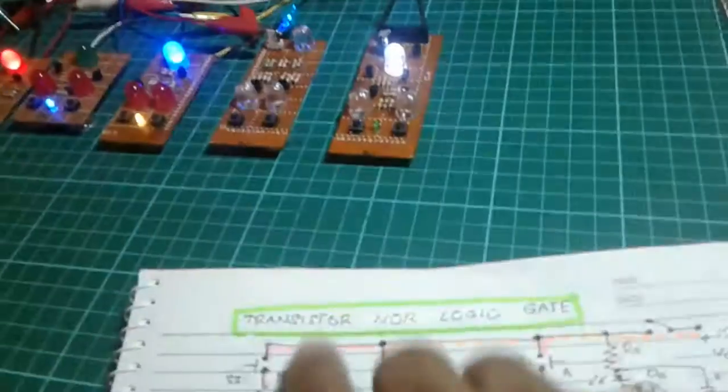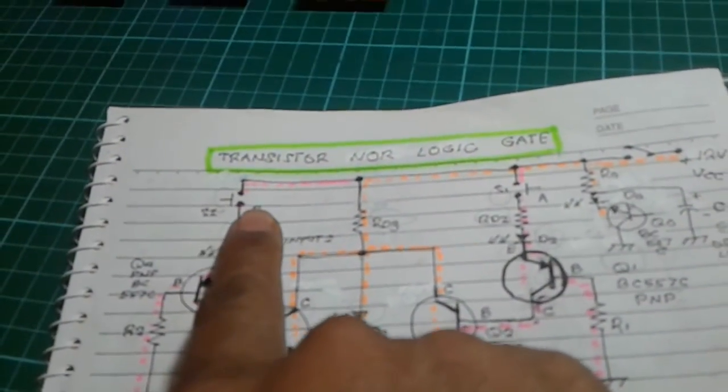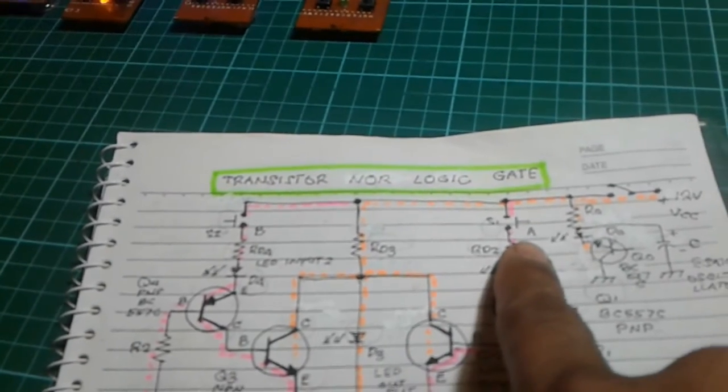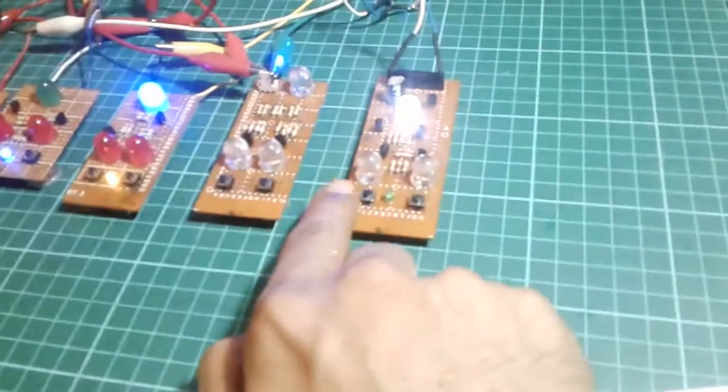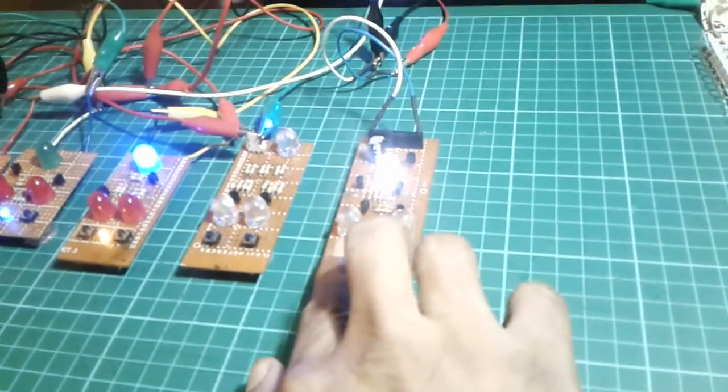We have a table for that. Switch 1B. So we're going to switch B here, and switch A is 0. Output 1, 0. Switch all of them. It's okay. Let us see the circuit.